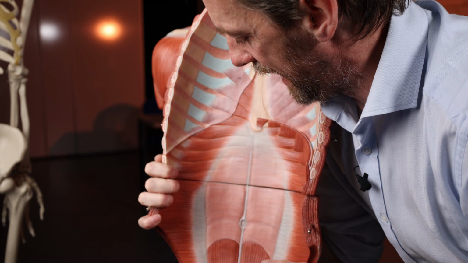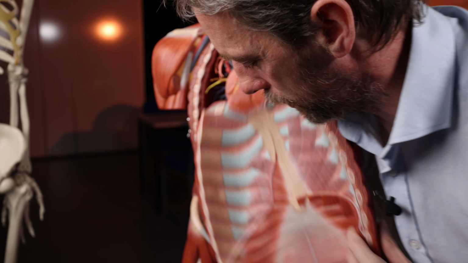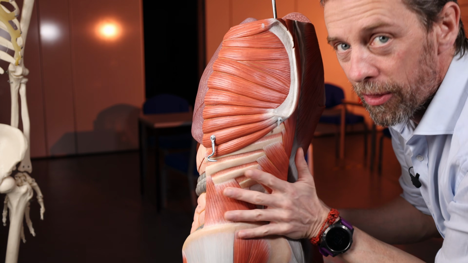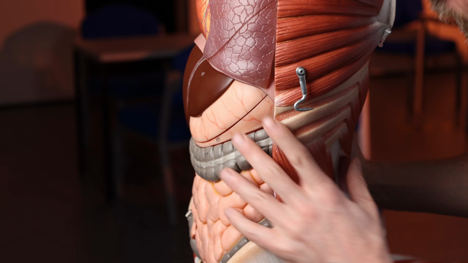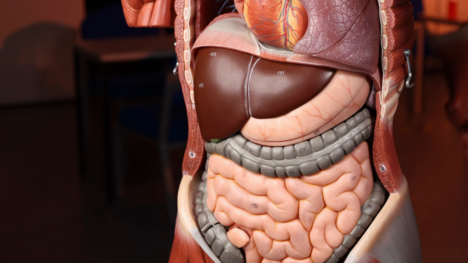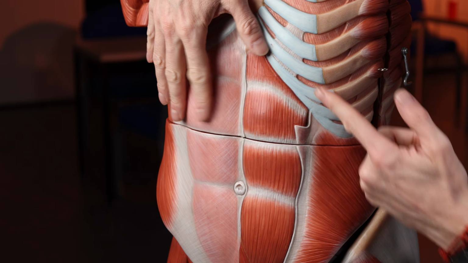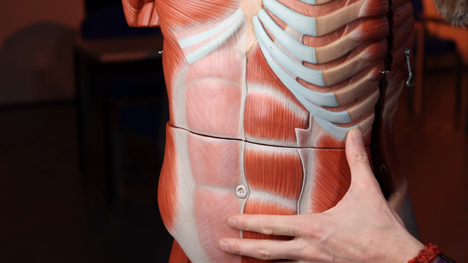The transversus abdominis muscle is also wrapping around from the thoracolumbar fascia. It's going to attach, we can't see it here, but to the costal cartilages of ribs 7 to 12.